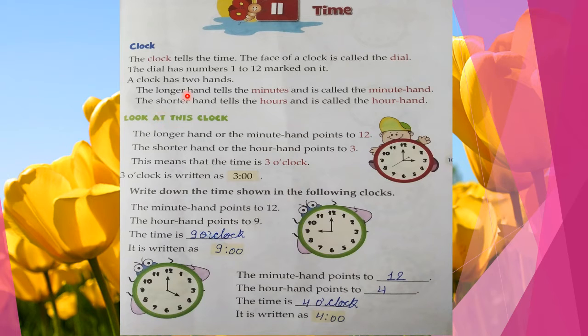So a clock has 2 hands. One is longer and second is shorter. The shorter hand tells the hours and the longer hand tells the minutes. Look at this clock. The longer hand, or the minute hand, points to 12. किसकी तरफ point out कर रहा है, 12 की तरफ. The shorter hand, or the hour hand, points to 3. किसको indicate कर रहा है, 3 को. So this means that the time is 3 o'clock. What is the timing? 3 o'clock.